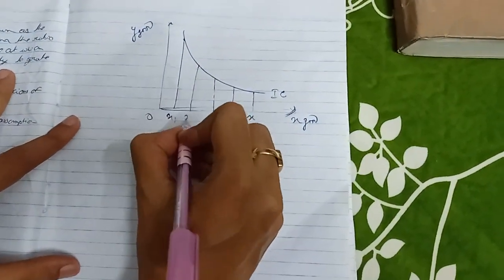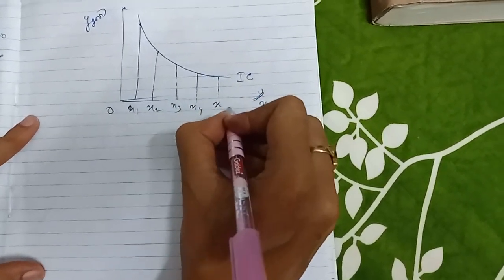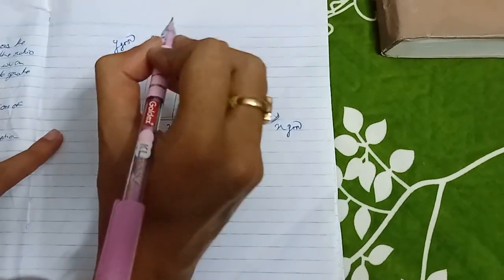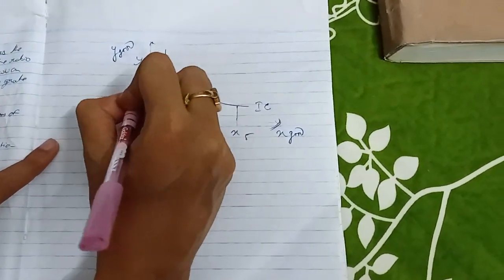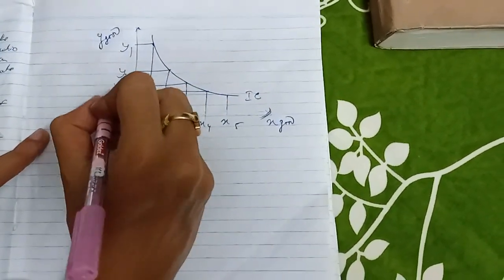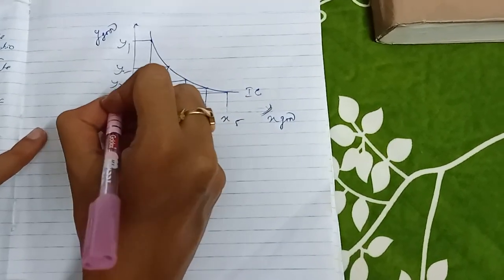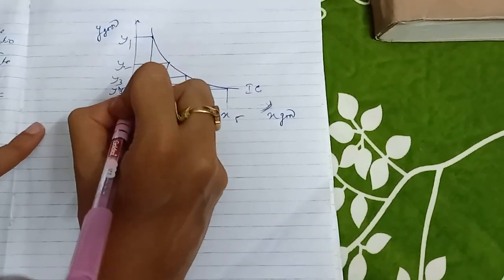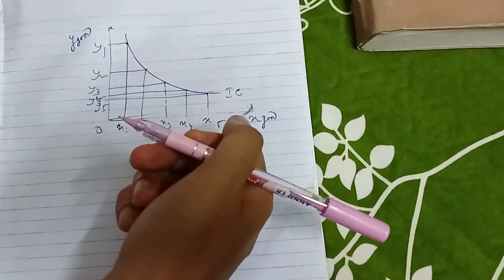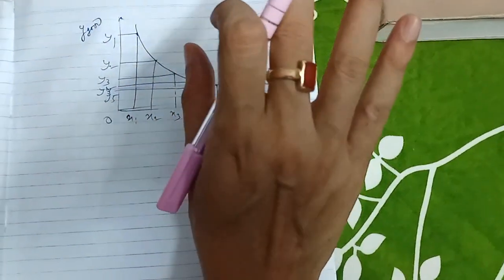It is x1, x2, x3, x4, and x5. It is y1, y2, y3, y4, and y5. Right? Now, let us suppose that there is a deal between me and Ram.